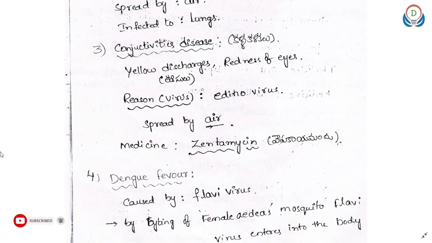The fourth one is dengue fever. Dengue fever is caused by a flavivirus.